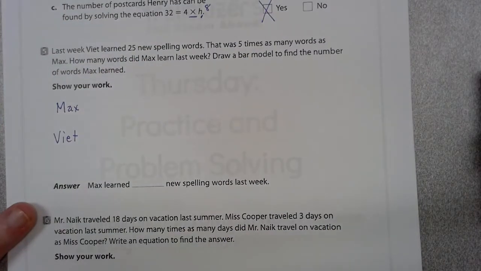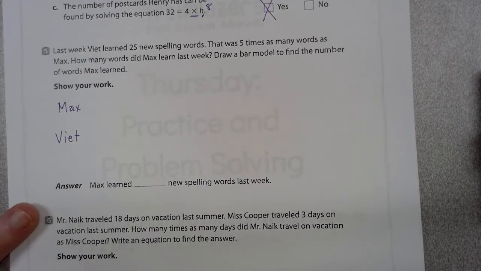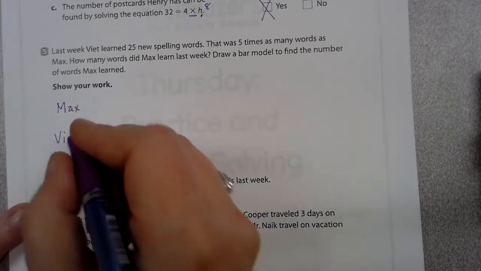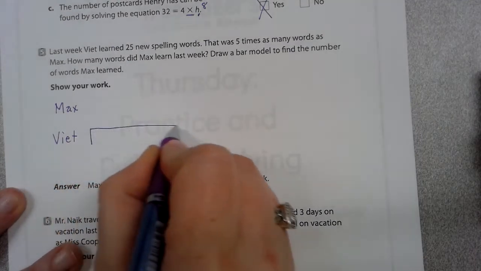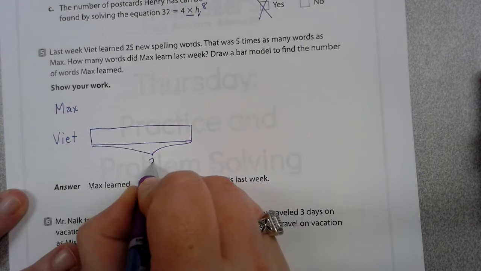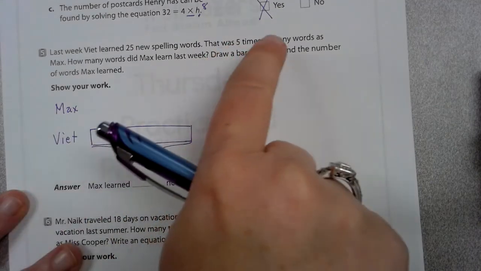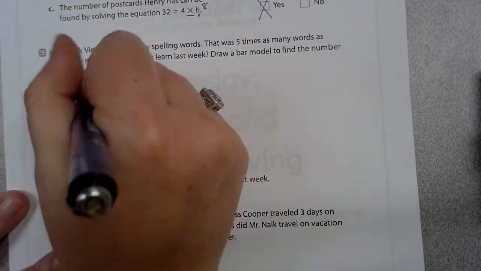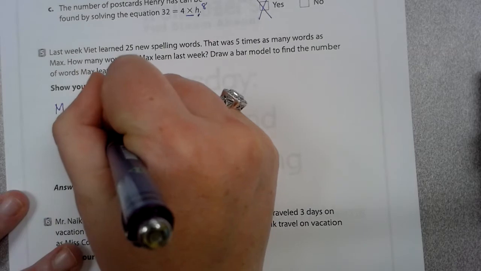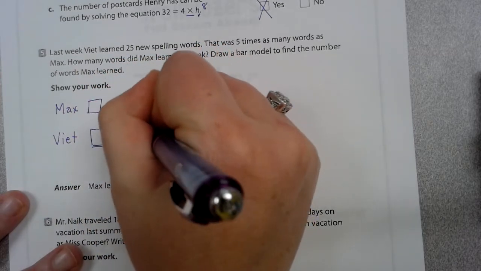Viet, or Viet, I don't know. Okay, so we have a total right here of 25. Now, it says she learned a total of 25. That was 5 times as many as Max. So I have to divide this into 5 pieces.